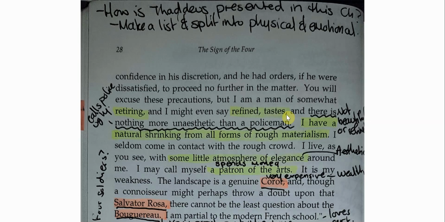Now here's a really nice little description. There is nothing more unaesthetic than a policeman. So this is Thaddeus Sholto calling the police ugly. And we could apply this to the police that we see later in this novel. Athelney Jones is not the most refined or aesthetically pleasing person, but the fact that he's saying that there is nothing more unaesthetic than a policeman shows that he really doesn't hold them in very high regard.